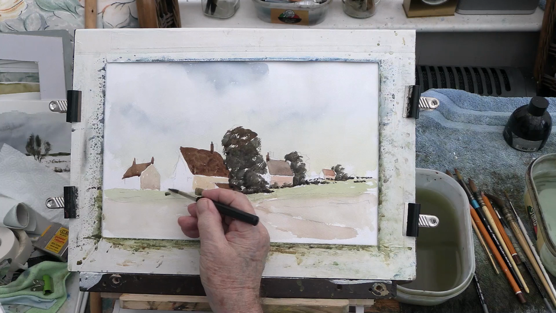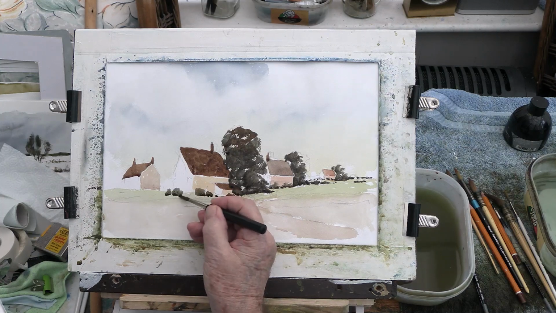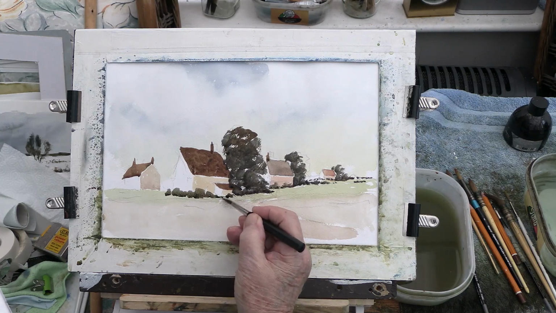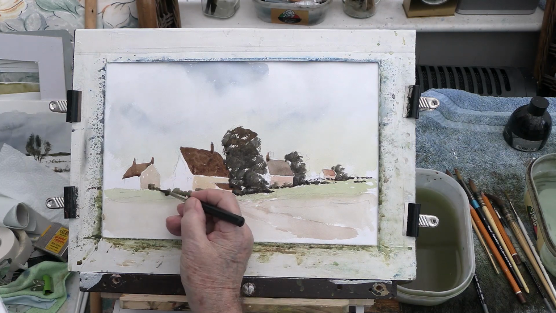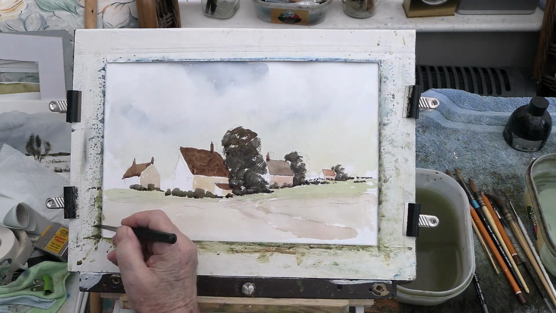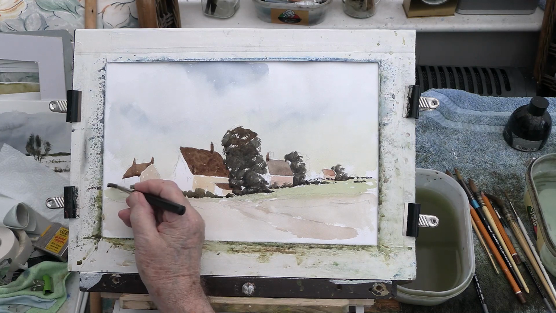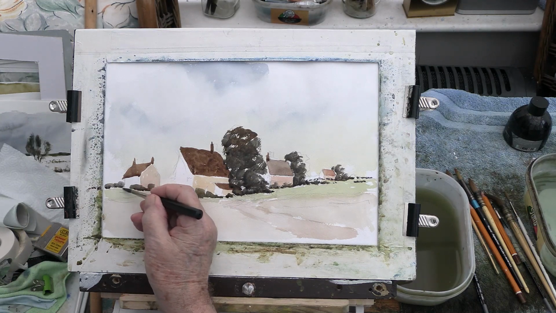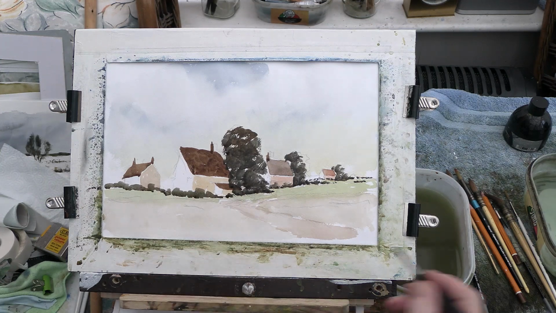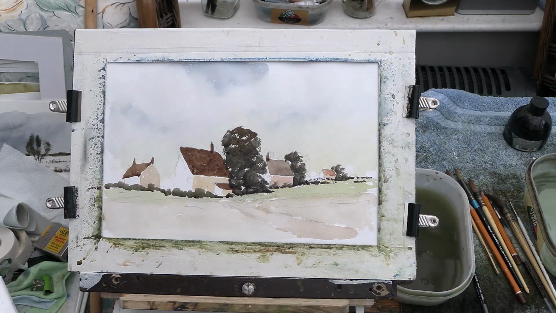There yet. On that line. There we are. Now, a bit of blue. Oh, too much blue there. A bit of blue.